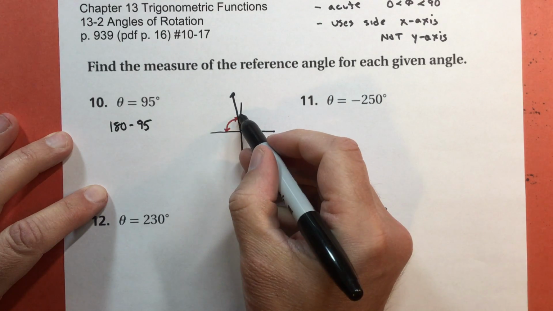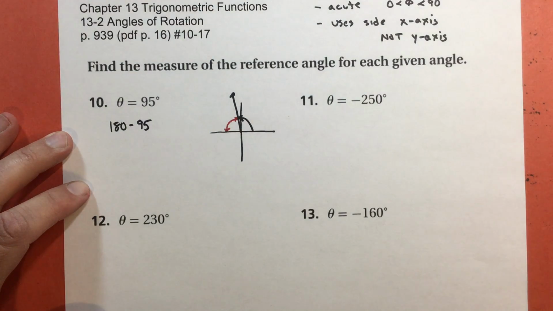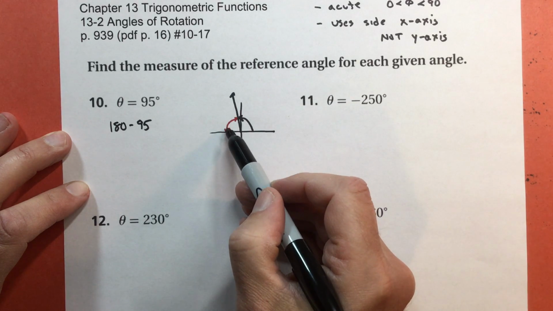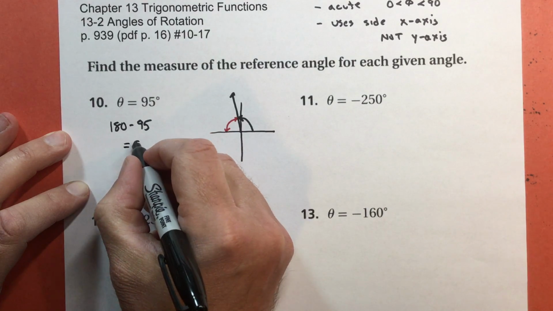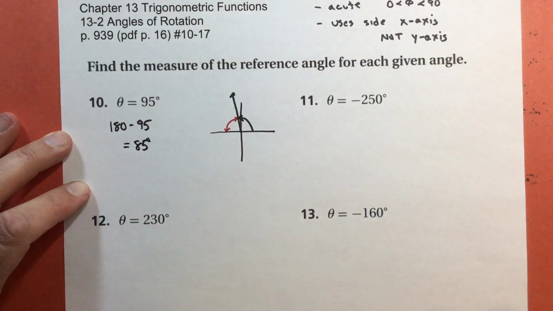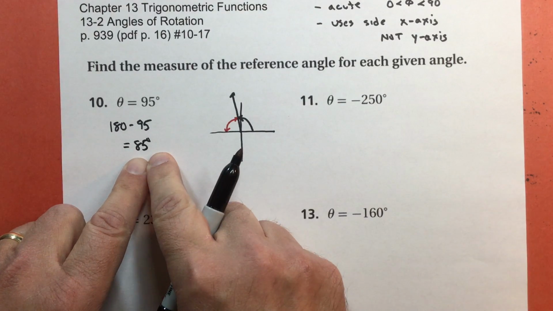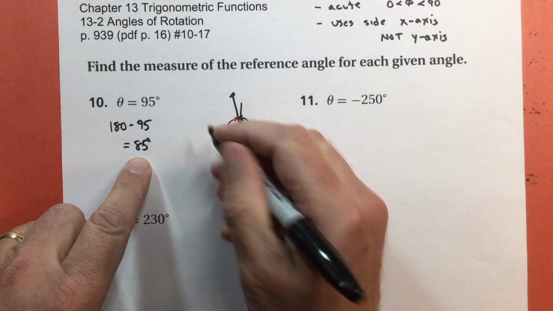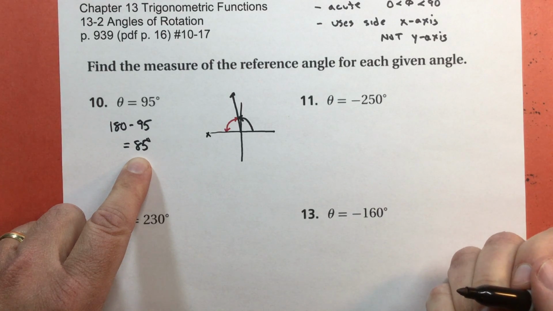Or you can think about just this quadrant as 90. And again, this is not an algorithm, we're reasoning. You can think of just this quadrant as representing 90 degrees, and I've already used up 5. Either way, I'm going to get 85 degrees. That's my reference angle. And the 85 degrees is acute, it's less than 90, and I'm using the angle that's between this part of the x-axis and the terminal side.